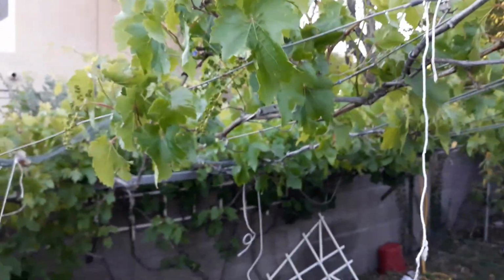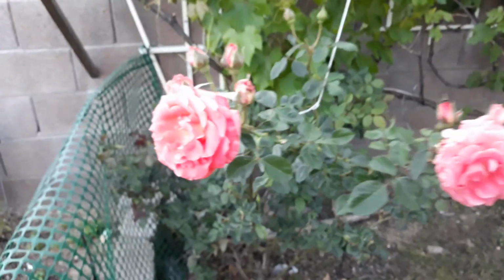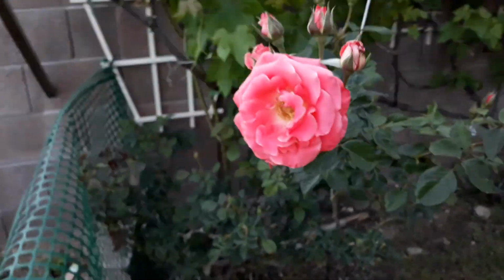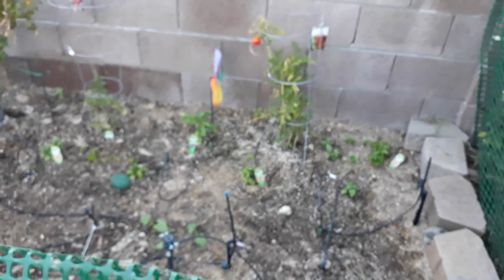So we'll have to keep an eye on those because we usually get some kind of a caterpillar on there. And then down here, this is my daughter's rose that she picked out a few years ago. Aren't these pretty? She loves this color. Okay, here is our vegetable patch. And I'm going to show you guys what everything is in here.